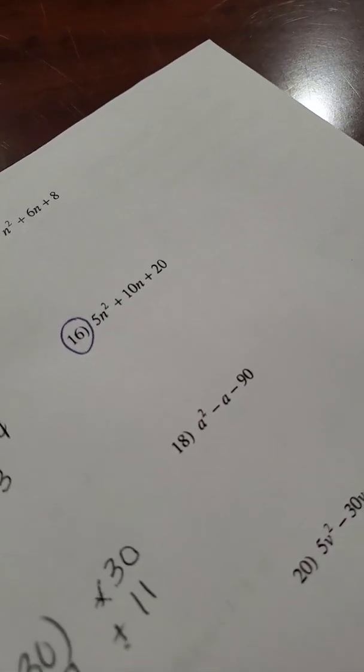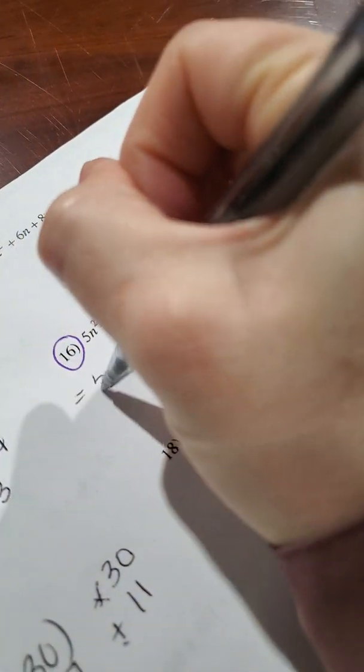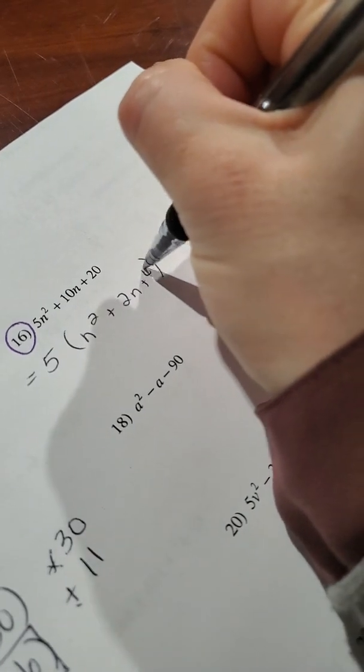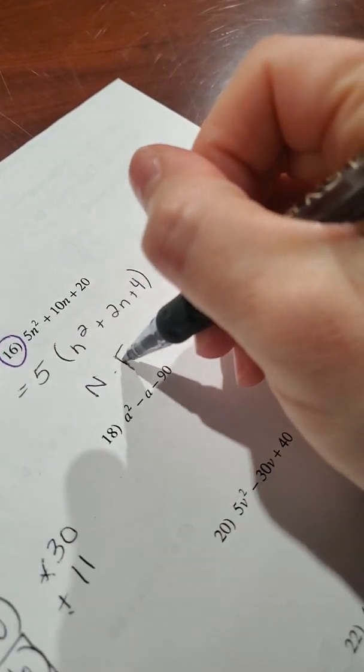And if you're still listening, here's a hint. Number 16, you can factor out a 5, but after you factor that out, there's nothing else you can do. It is not factorable.